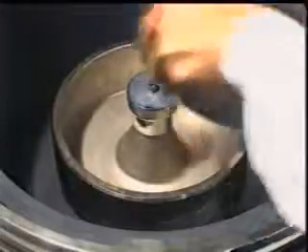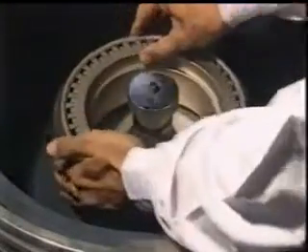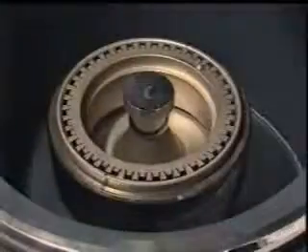It is then loaded onto a microprocessor-controlled centrifuge accelerator.